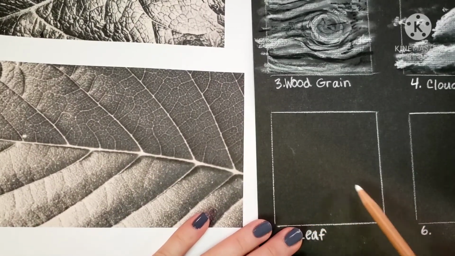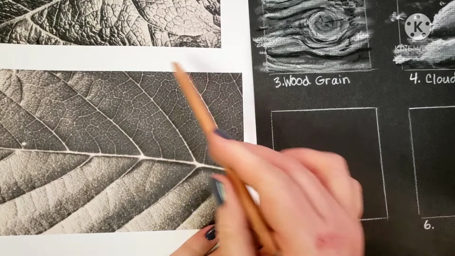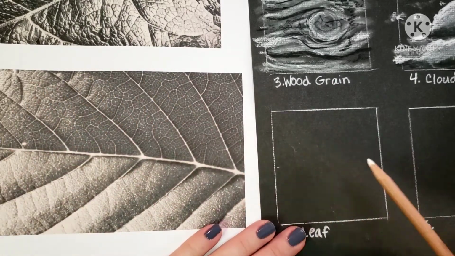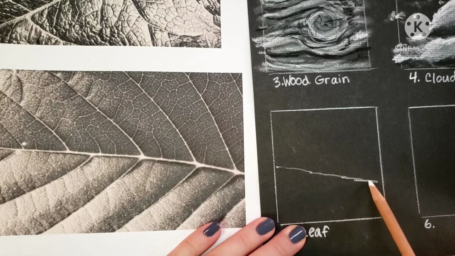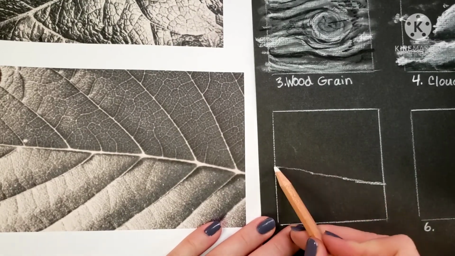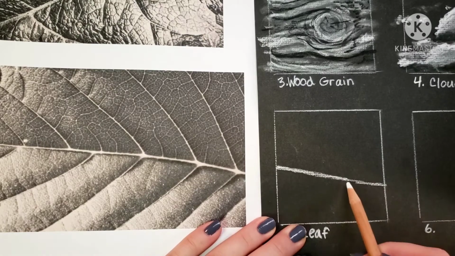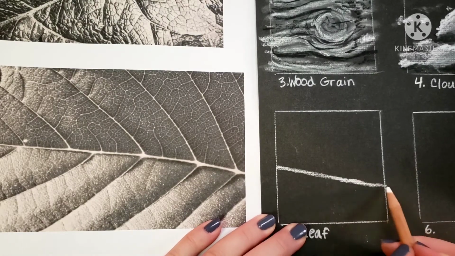So I'm going to go, let's see, across. I'm not going to fit this whole thing in here because this is just a square. So I'm thinking I'll branch it across like that. Always starting with my main structure. Like, what do I see first?